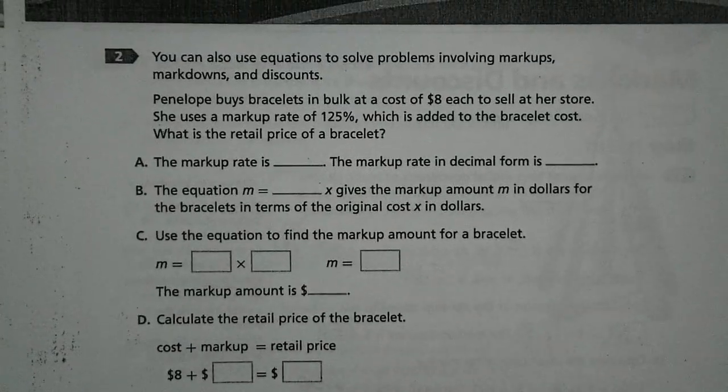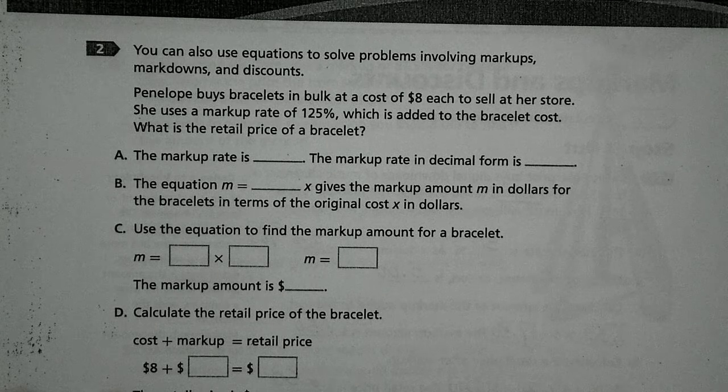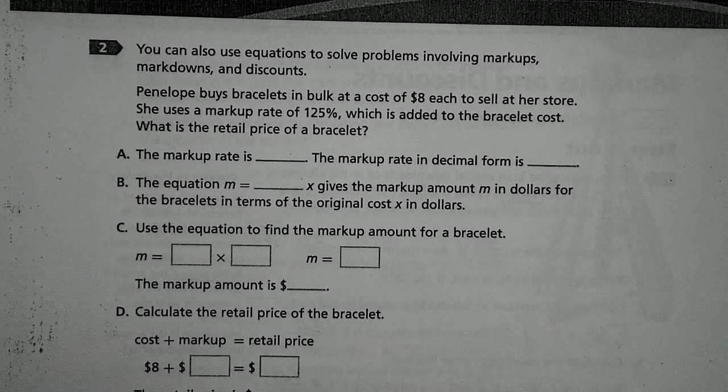All right, so it says you can always use equations to solve problems involving markups, markdowns, and discounts. Penelope buys bracelets in bulk at a cost of $8 to sell at her store. She uses a markup rate of 125%, which is added to the bracelet cost. What is the retail price of the bracelet?